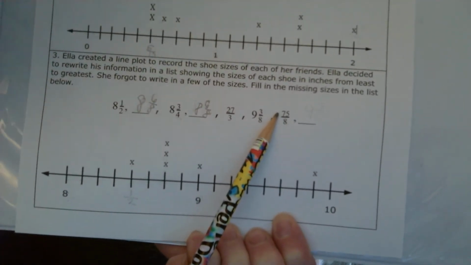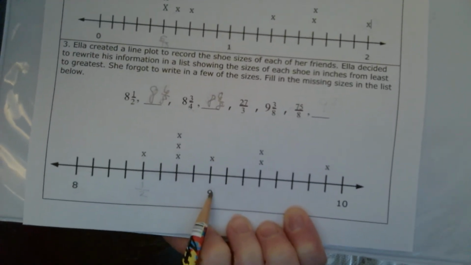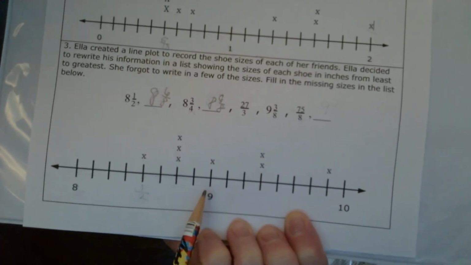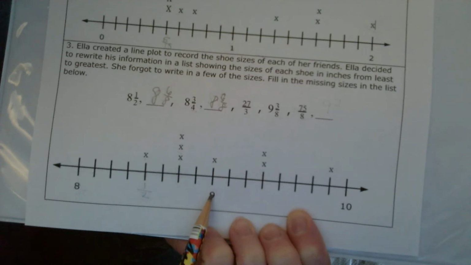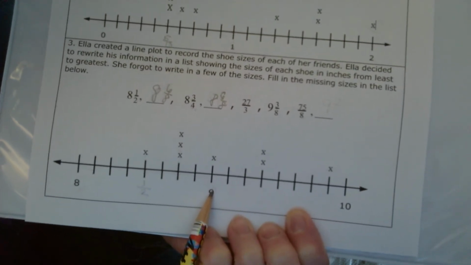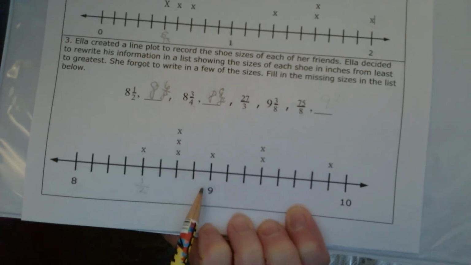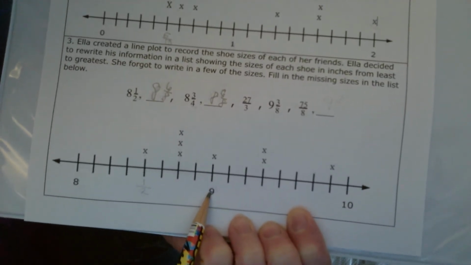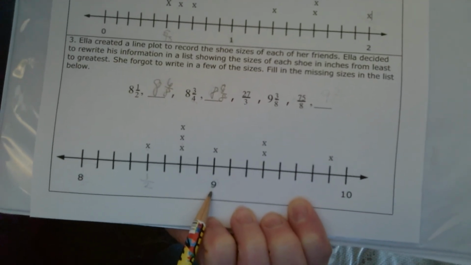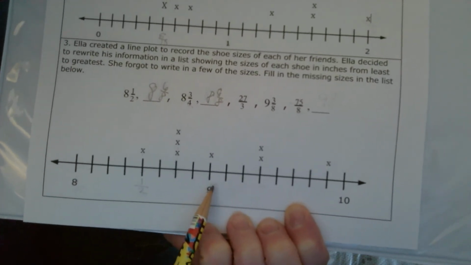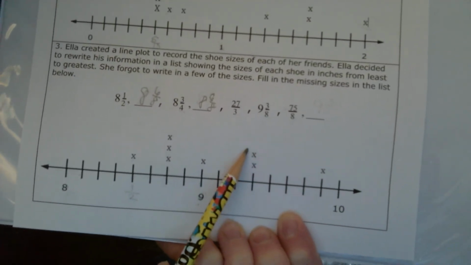And the way they got the 75 would be looking at our whole numbers. In each whole number, there are 8 sections. So we would say 9 times 8, because there's 8 sections in each whole. So 9 times 8 is 72. So this would be 72 eighths. And then I would say 72, 73, 74, 75 eighths.